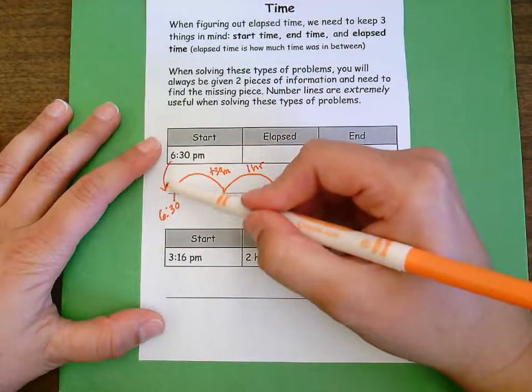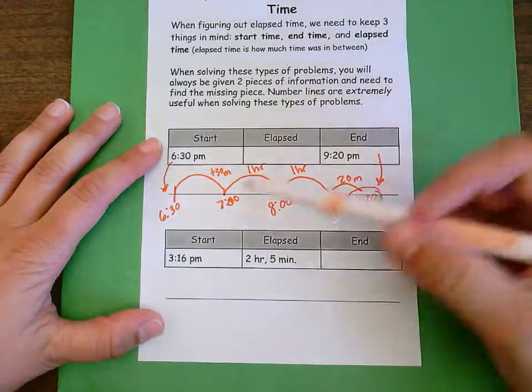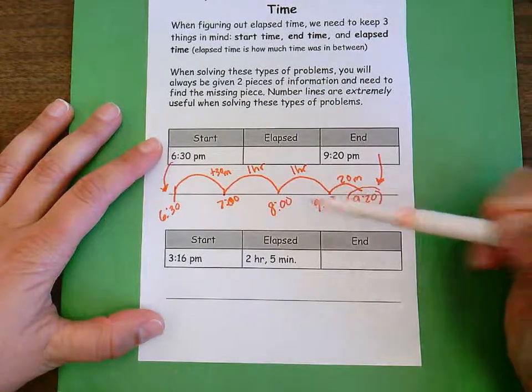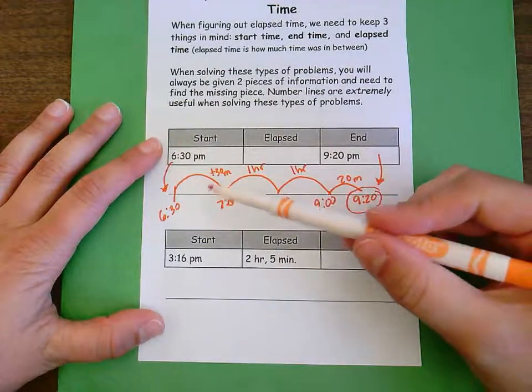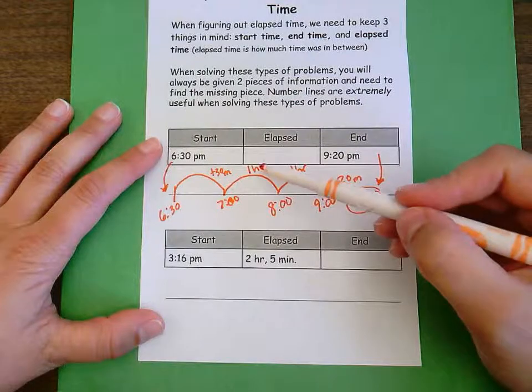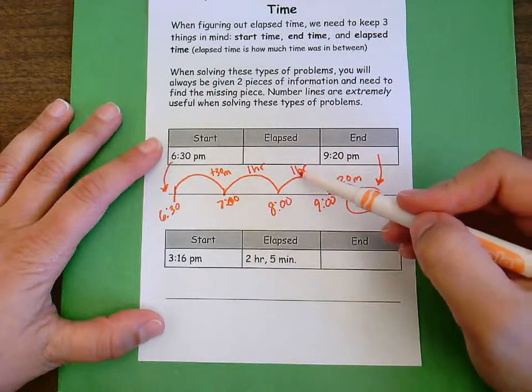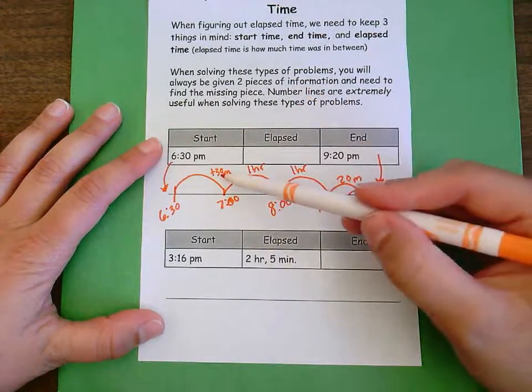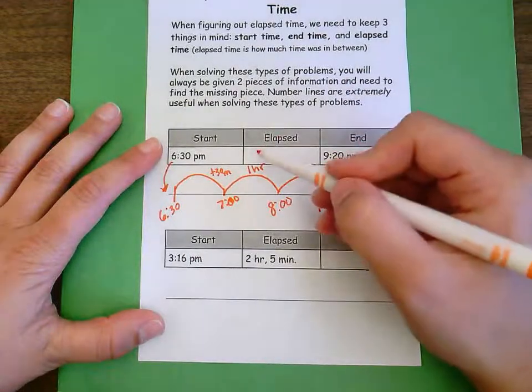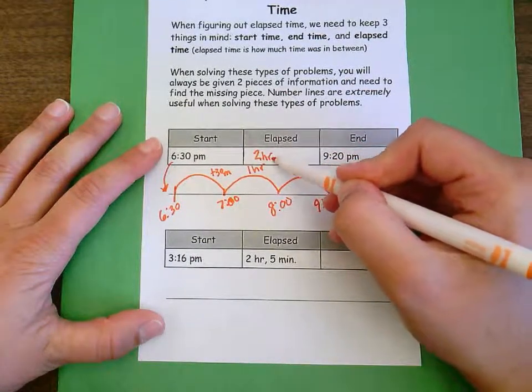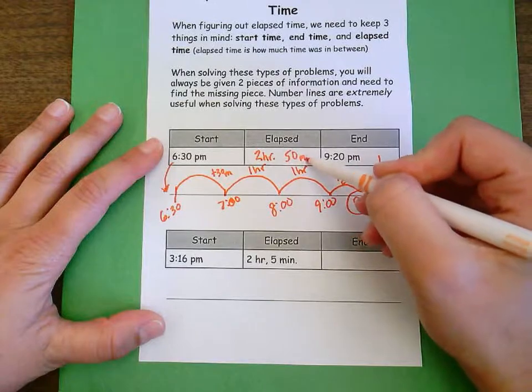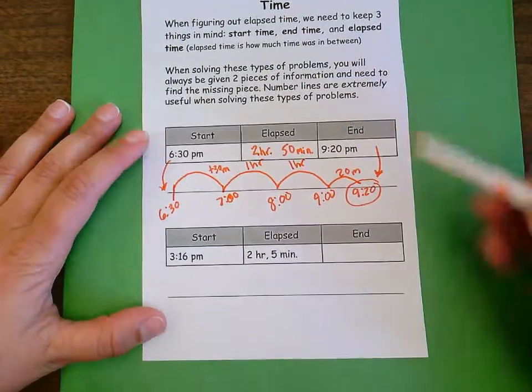I have my start time, but now I need to find my elapsed time, which is how much time it took from 6:30 to get to 9:20. So I actually need to add up my jumps. I like to add up the hours first, so I have 2 hours, and then 30 plus 20 is 50 minutes. So I have 2 hours, 50 minutes is my elapsed time.